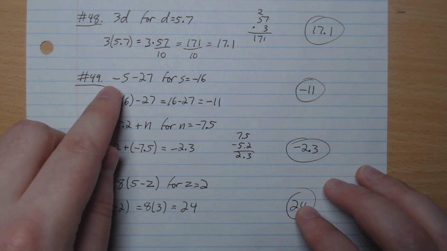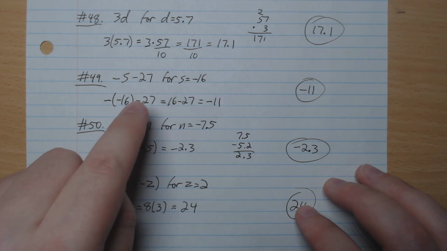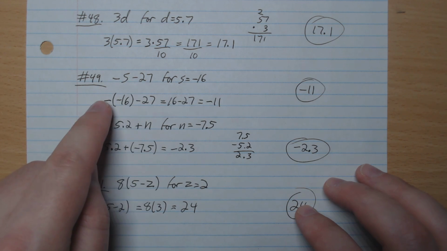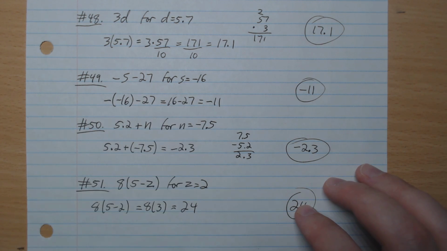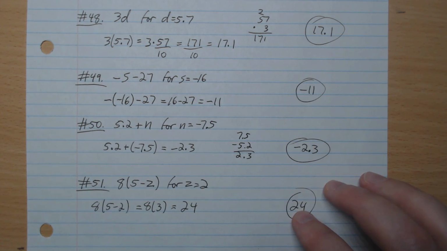49. Minus S minus 27. S is negative 16, so we plug that in here. Negative times negative is positive. So 16 minus 27 is negative 11 as such.